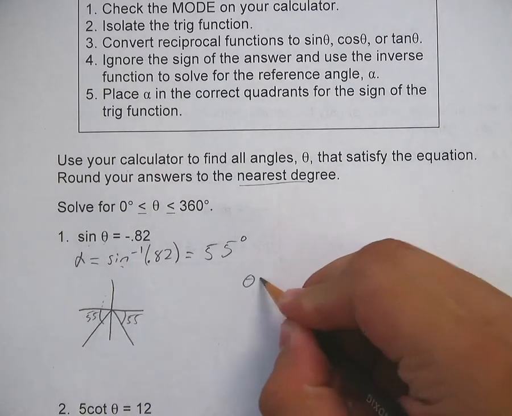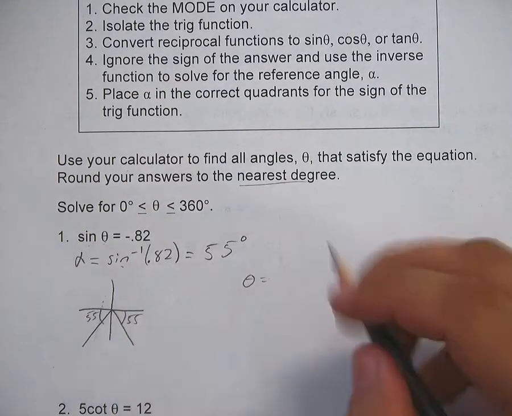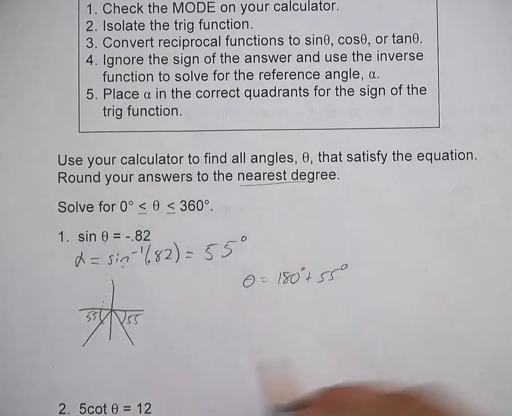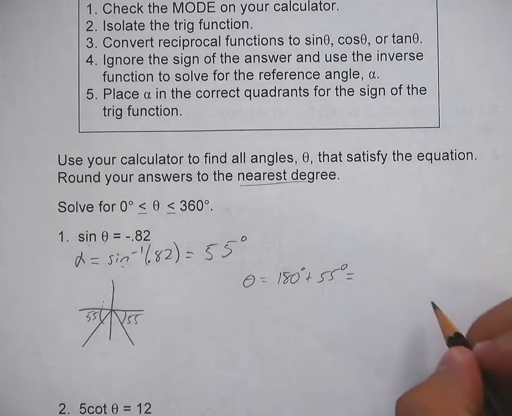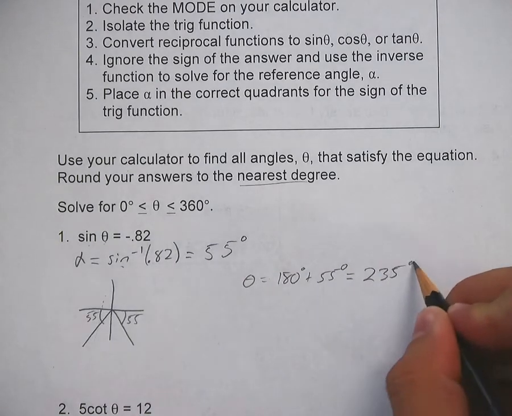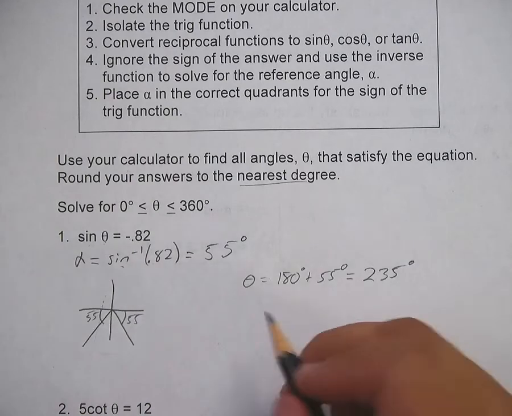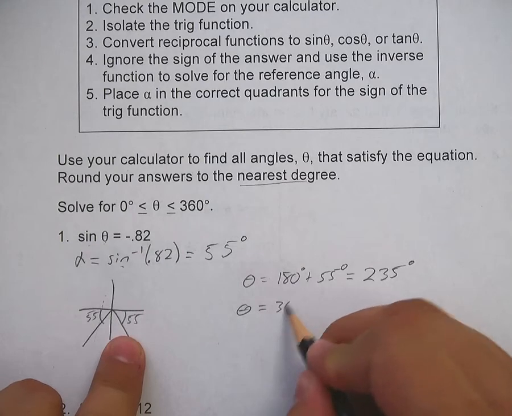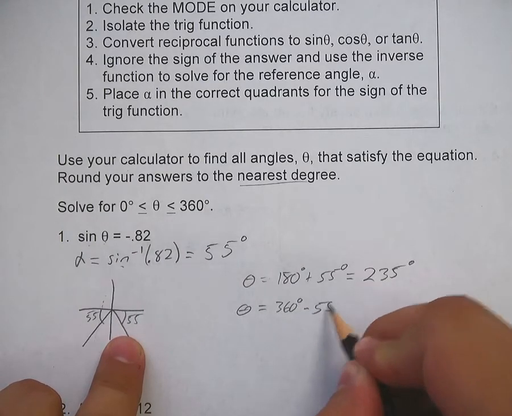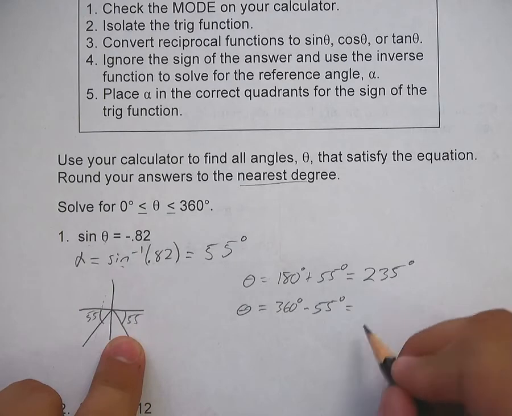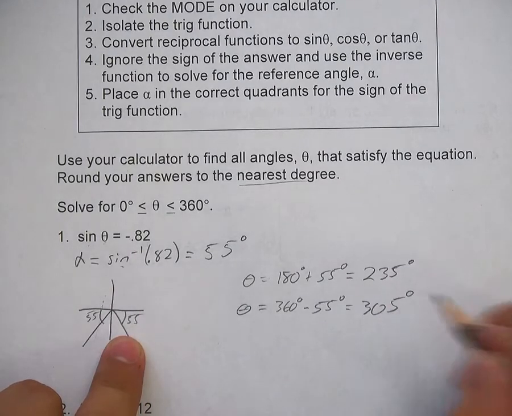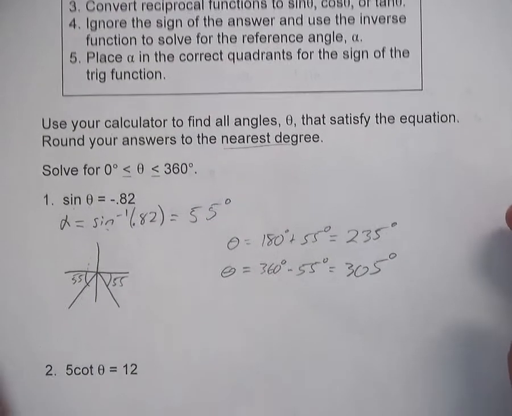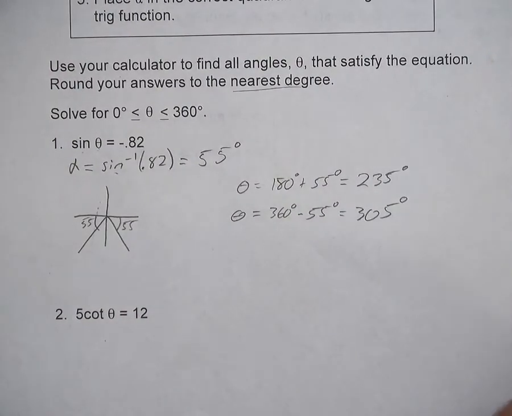So theta is 180 degrees plus 55 degrees since you're in quadrant 3. And that's 235 degrees. And then you take the fourth quadrant, which is 360 minus 55 degrees is 305 degrees.